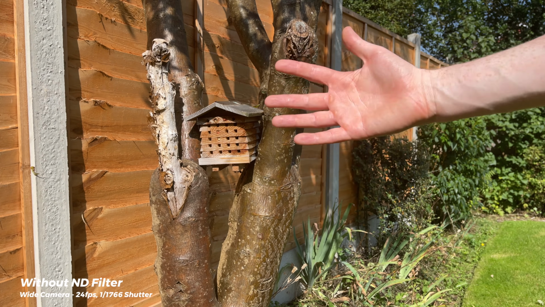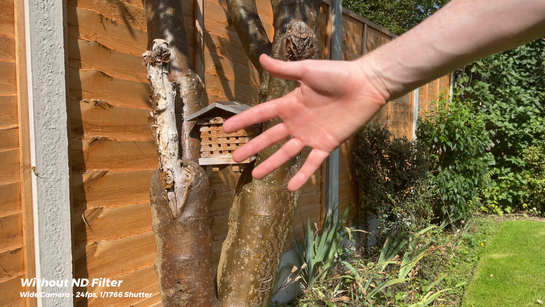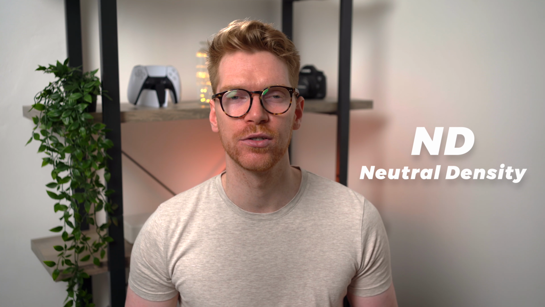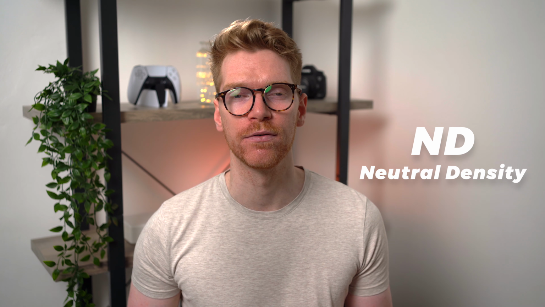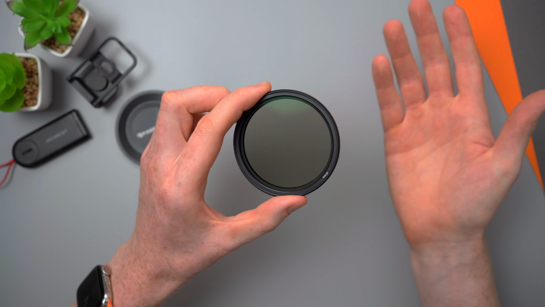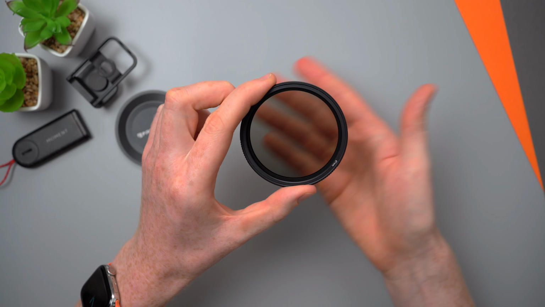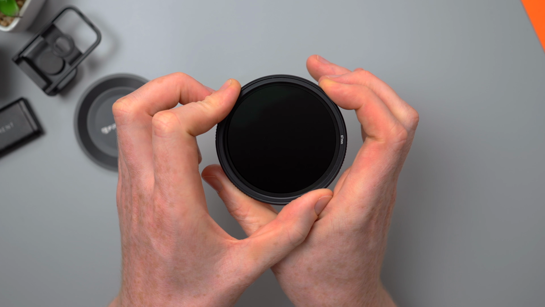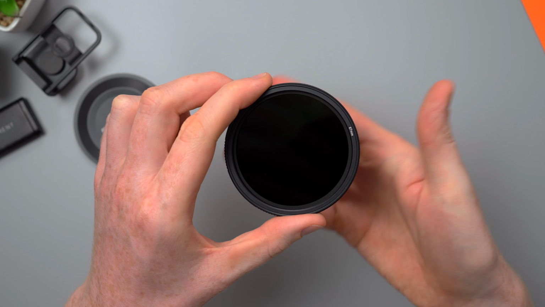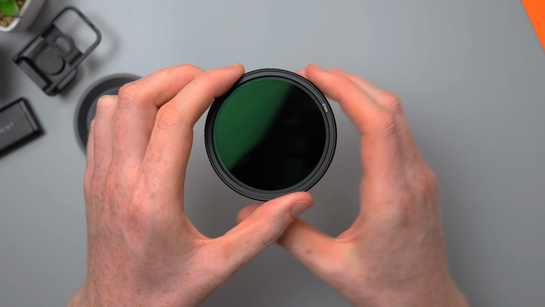If you've never heard of or used ND filters before, ND stands for neutral density, and simply put, you can think of these as like sunglasses but for your camera. They allow you to reduce and control the amount of light coming into the camera so that you can shoot at the desired shutter speed. This is a variable ND filter from Freewell, which we'll take a closer look at later. But I just wanted to explain that variable ND just means that the filter can be rotated to adjust the amount of light that passes through it.